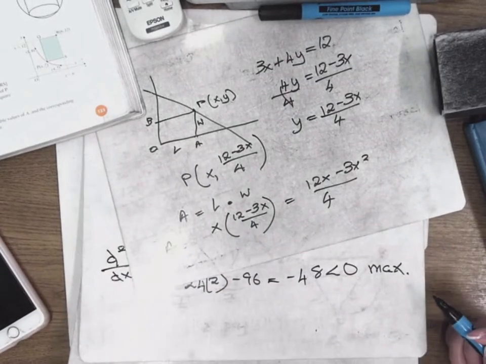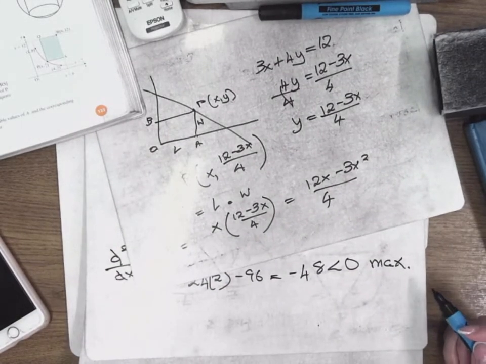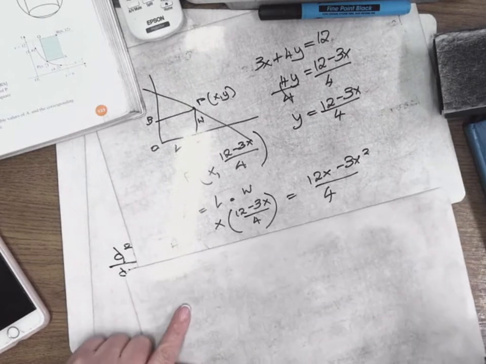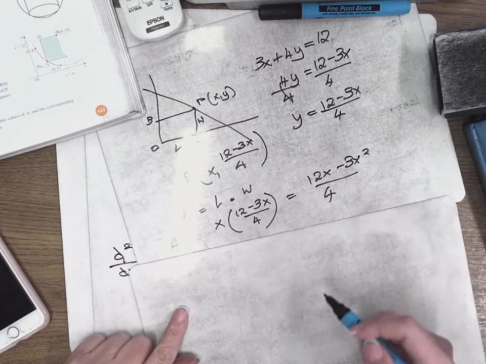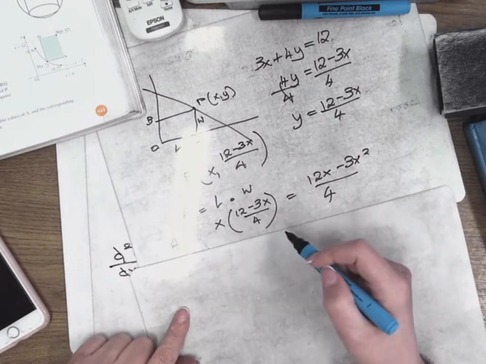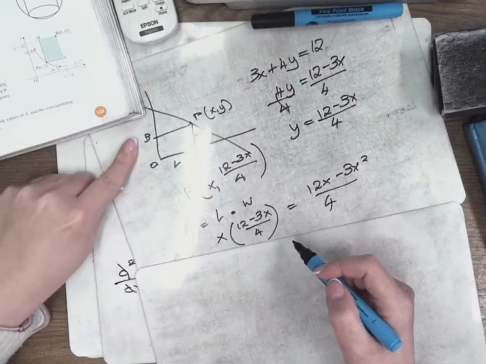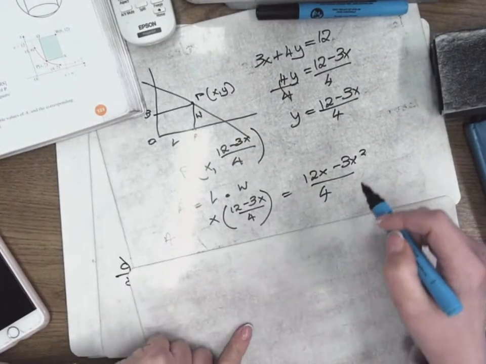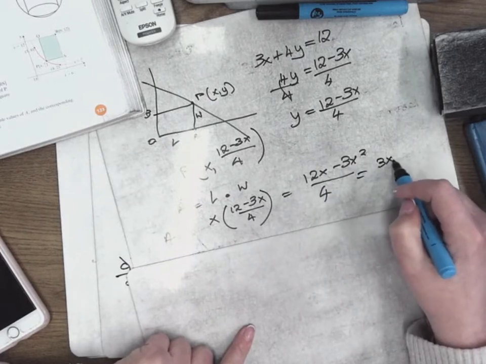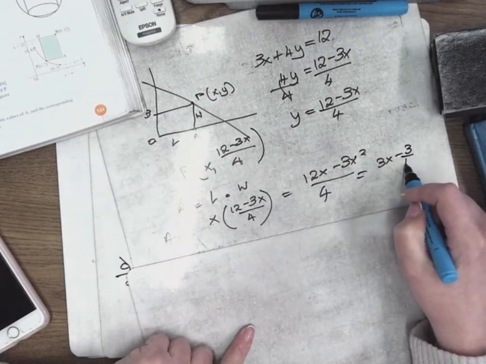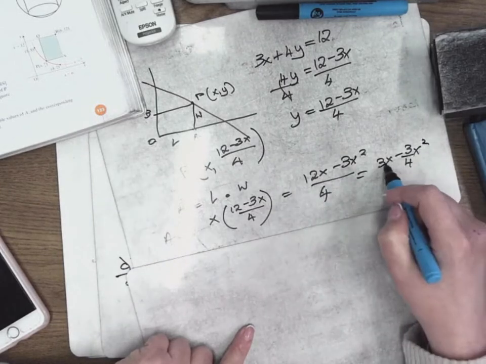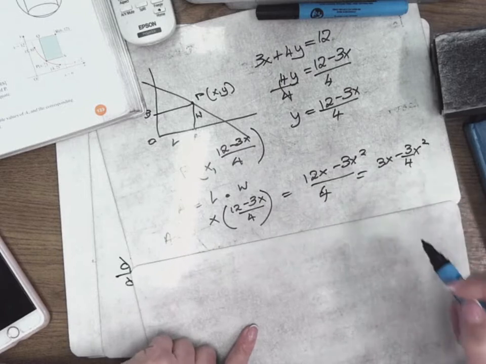Right, then it says find the value of x to maximize the area. Okay, so we're looking for the maximum. That means we're looking for the turning point. Right, okay, so we need to differentiate. Get dy dx, let it equal 0. Okay, so I'm just going to rewrite that as 3x minus 3 over 4 x squared. So I just divided each term by 4. So 4 into 12 goes 3 times, 4 into 3 doesn't go, so I'll just write it as 3/4.